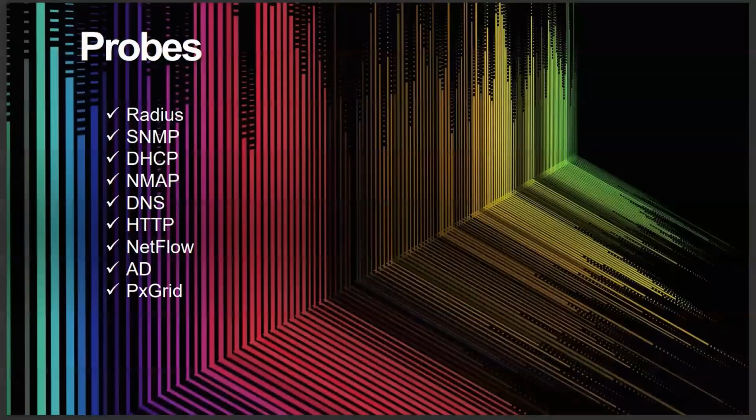Now, the probes which ISE uses: it uses RADIUS. Since we are doing the RADIUS authentication, it utilizes that one, and we are sending some attributes. If you remember, in the command we have given a command to send those attributes to the ISE. So using that RADIUS, SNMP, DHCP, Nmap, and the DNS queries or HTTP. So these are the different probes which ISE performs in order to do the profiling. So let's go ahead and do that now.